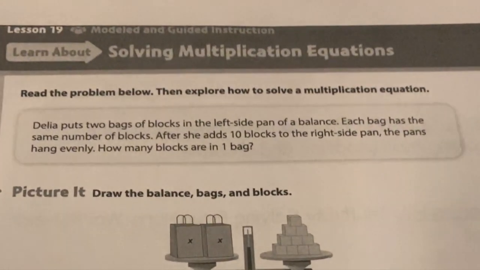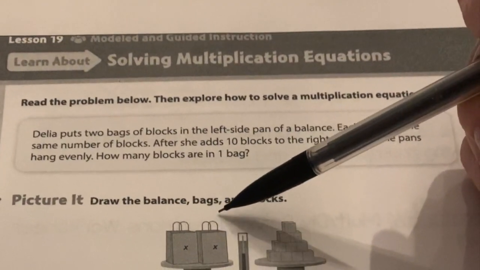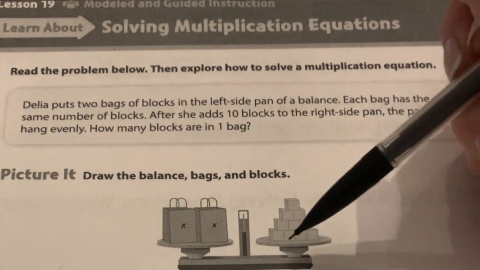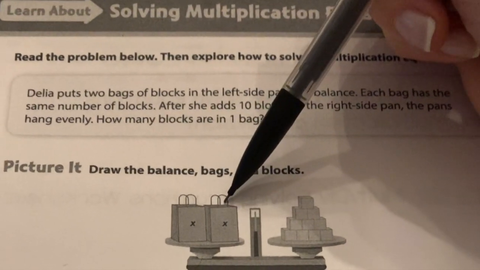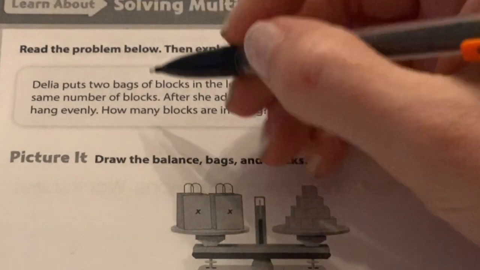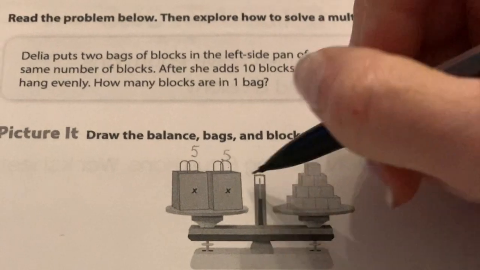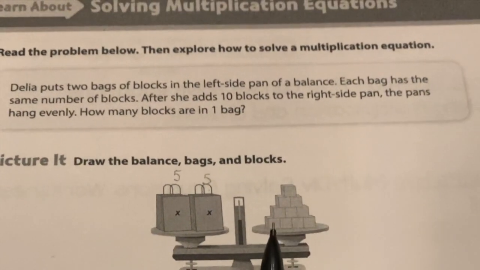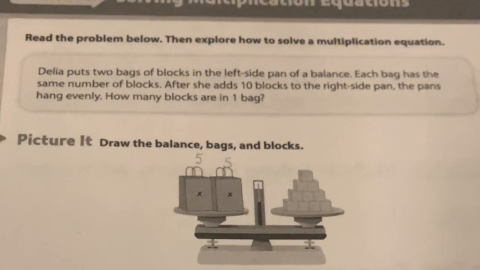Okay, so remember, as we did this in the adding and subtracting equations, looking at that visual can really give you a good idea. So we know that there's 10 here on this side, and there's the same amount of blocks in each one of these bags, then we can kind of figure out, just by thinking about it, that there must be 5 in each bag, if it's even, right? So the 2 bags together have a total of 10 blocks, like we said. So just by looking and thinking about it, we can figure out that there would be 5 in each bag.